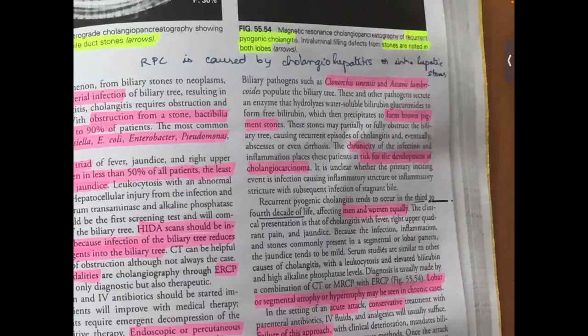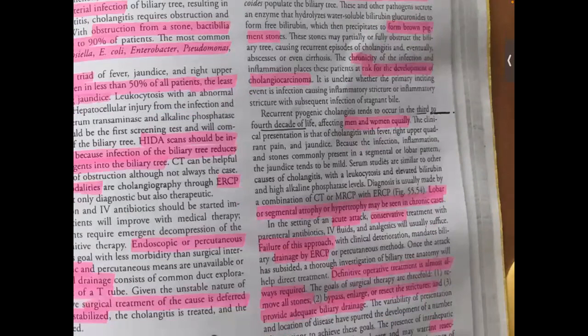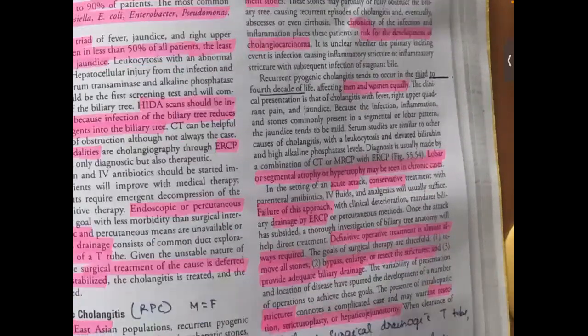The stone which is formed is a brown pigment stone, because any stone which forms in the setting of infection or retained stent is a brown stone. Next, the chronicity of the infection and inflammation places these patients at risk of developing cholangiocarcinoma. Because of chronic inflammation and infection, RPC is a pre-malignant condition, so we should treat them promptly.